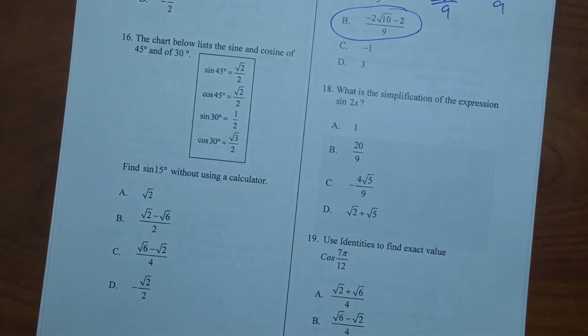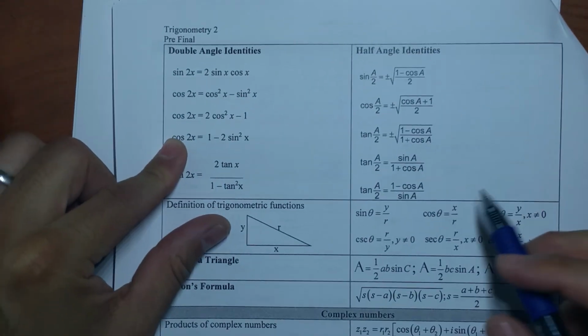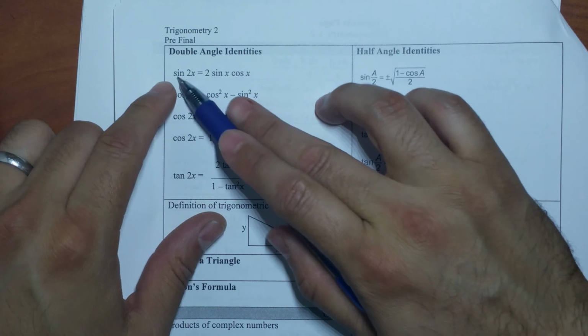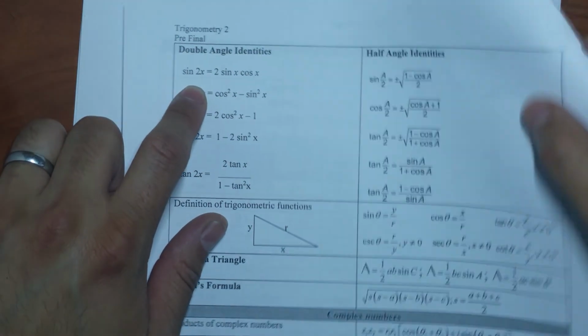So, it's asking for sine of 2s. So that's a double angle. So sine of 2s, double angle, is right here. So sine of 2s is going to be equal to 2 sine x cosine x.